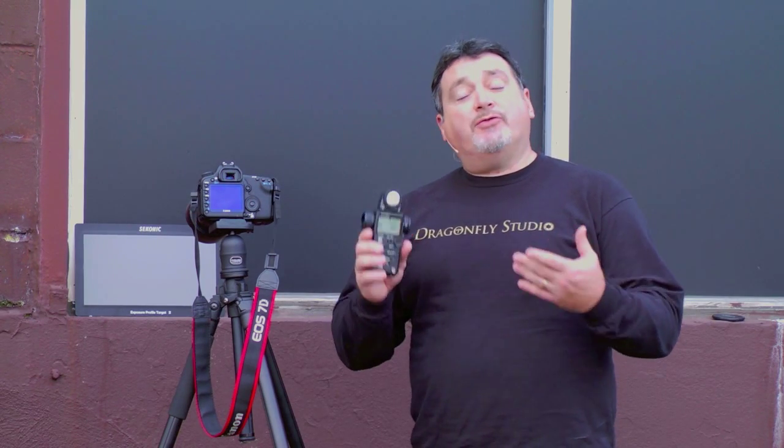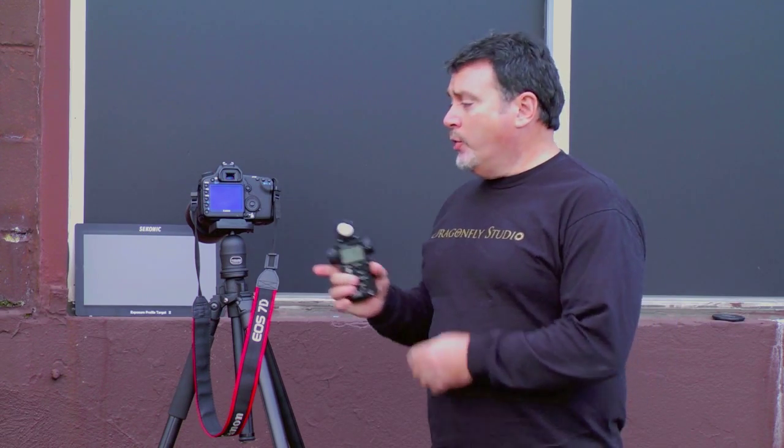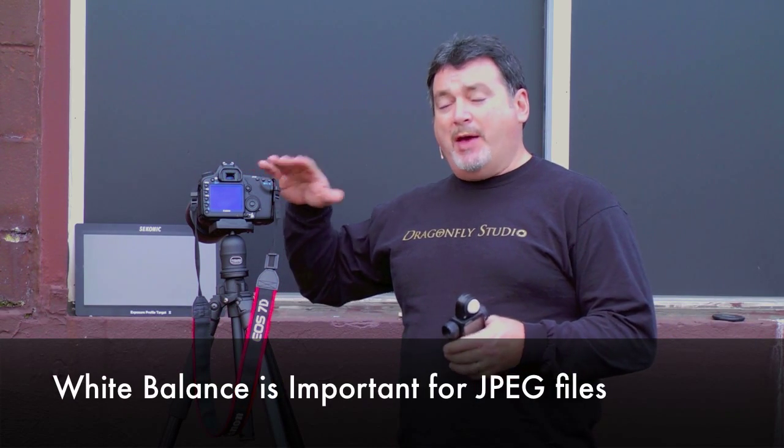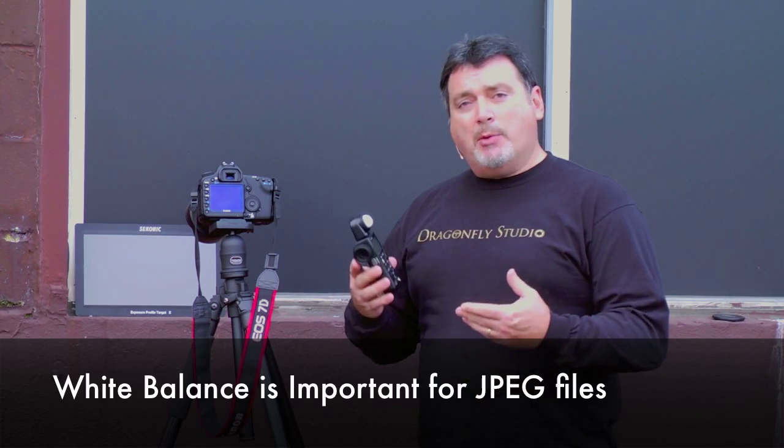Okay, so what we're going to do is set up the DTS software first by doing our captures. What we need to do is both an incident and a reflective reading using the meter on the gray card. Before I started, I did custom white balance the camera, because white balance can affect your exposure as well. And now we're ready to go.